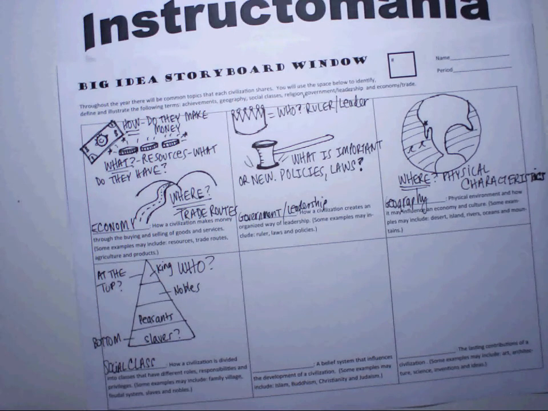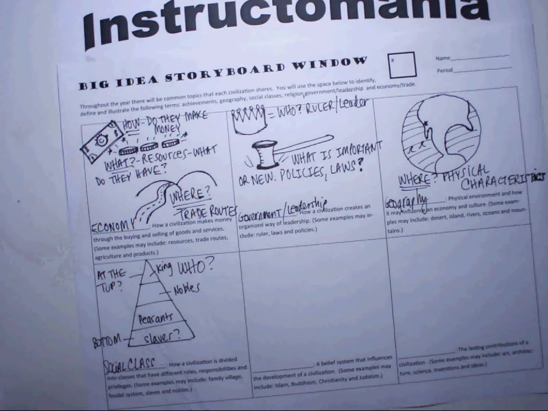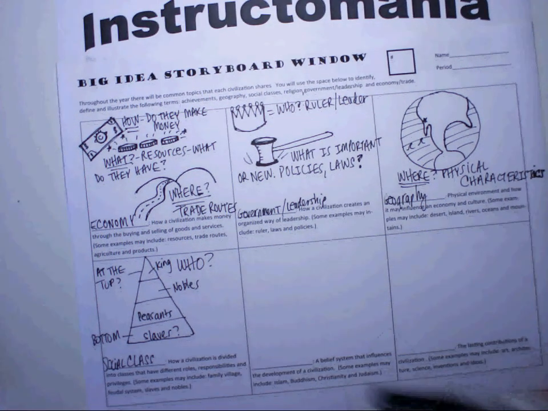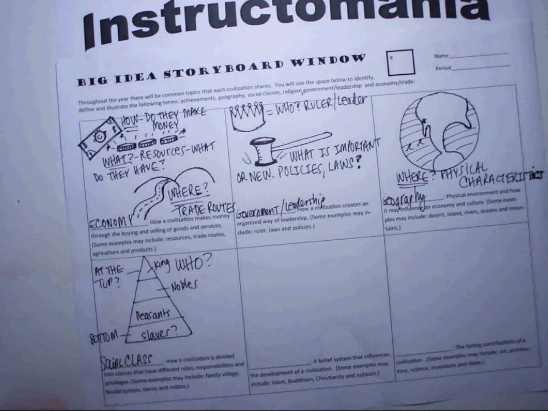All right, the next one is a belief system that influences the development of a civilization. Some examples may include Islam, Buddhism, Christianity, and Judaism. Now, in medieval history, which is what we're going to talk about this year, it's when a lot of the religions originated. And so this is a huge common thread throughout the year. And to me, it's an important one because since many of the religions were created during this time, it also impacts the world that we are in today and how people behave.